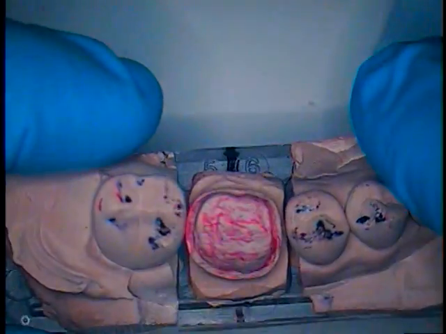We had a little open contact for the permanent on there, and we didn't understand the whys. So it would be a good idea for us to check the typodont. I'm going to be doing that with the next video clip.